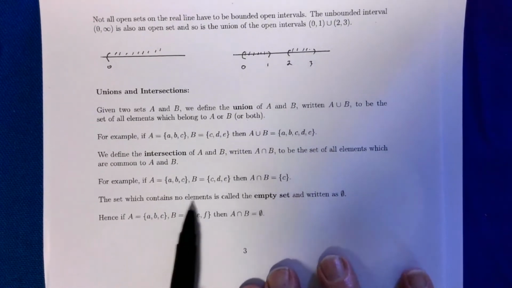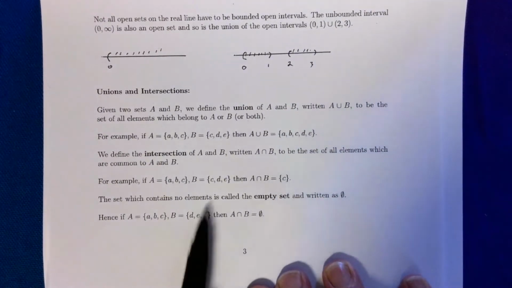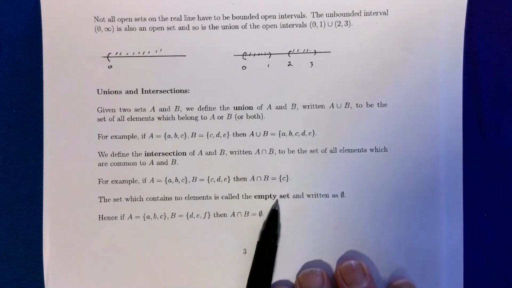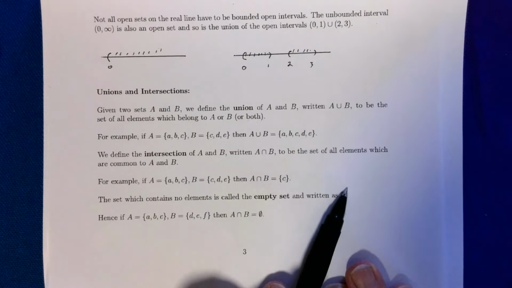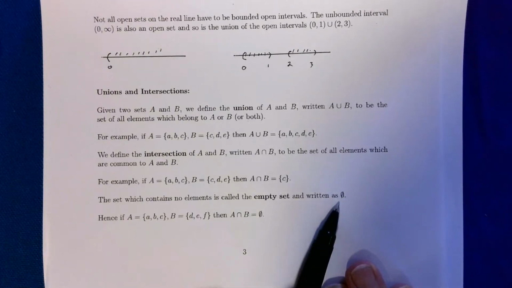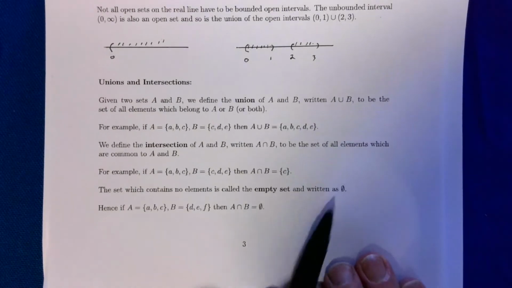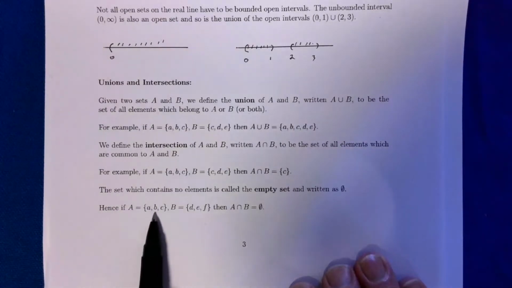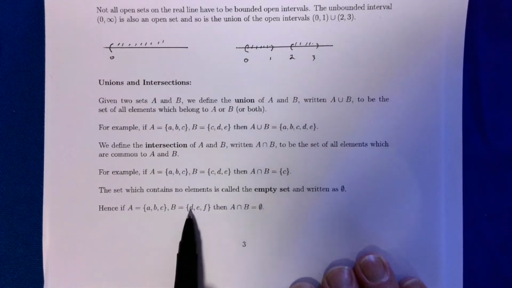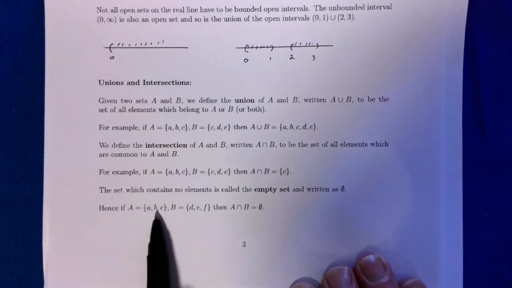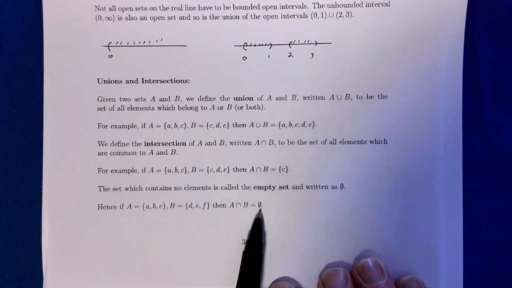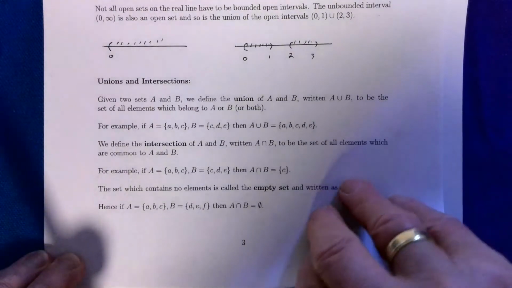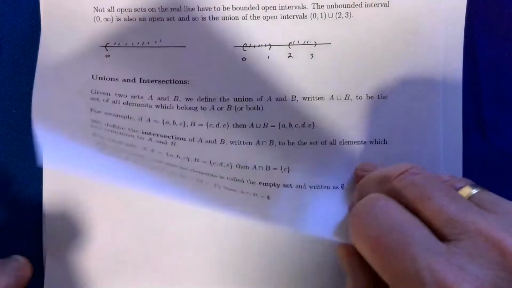The set which contains no elements is called the empty set. It's a perfectly good set, it's just got nothing in it. And it's written as a zero with a stroke through it like this. This is the empty set. So for example, if I take the set A, which is {A, B, C}, and the set B, which is {D, E, F}, then there's nothing common to both of these. So we say that the intersection of these two is the empty set. So just a little bit of revision there of some set theory notation.